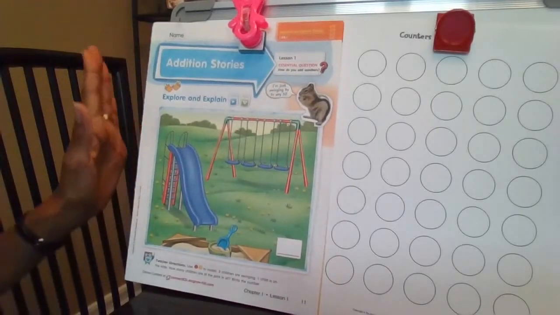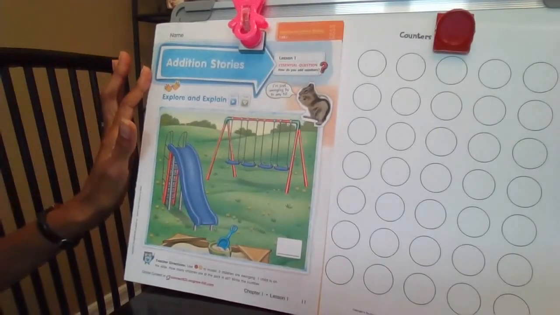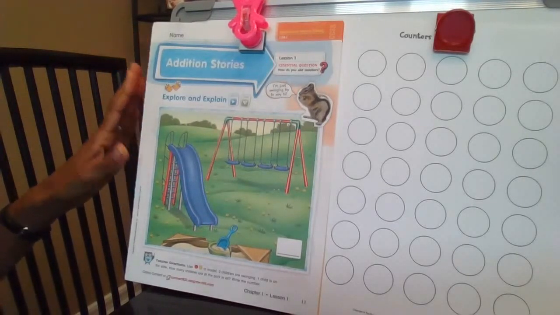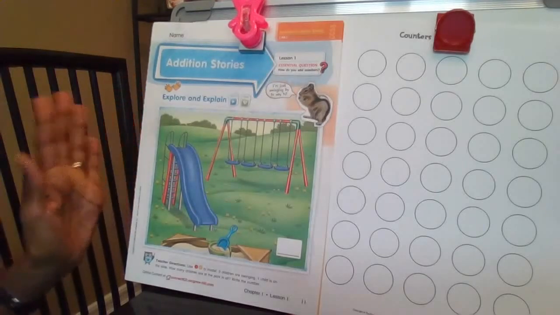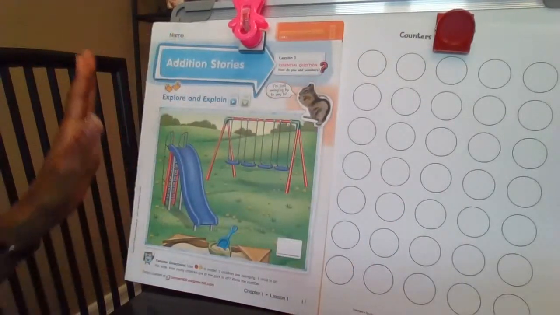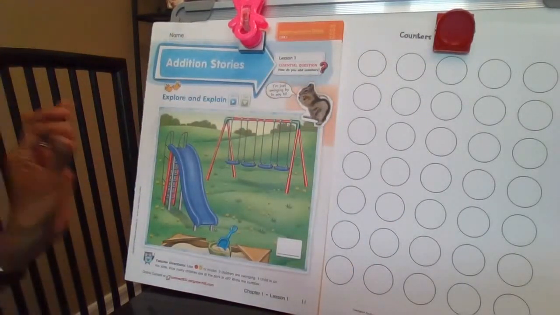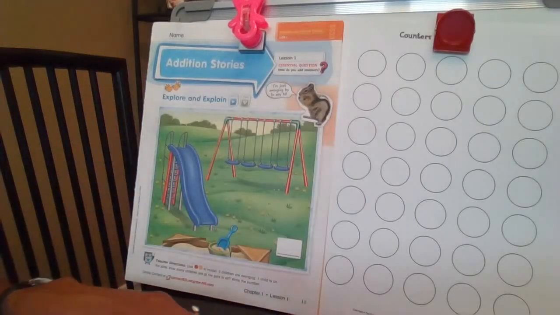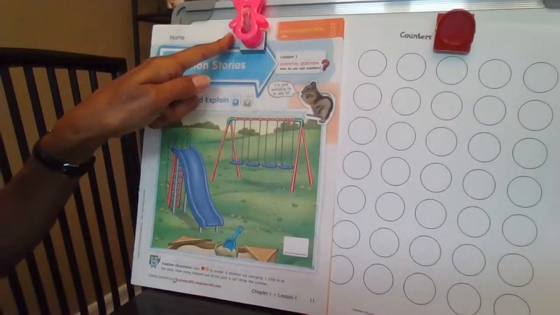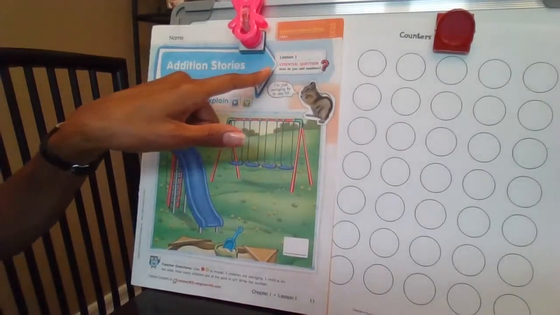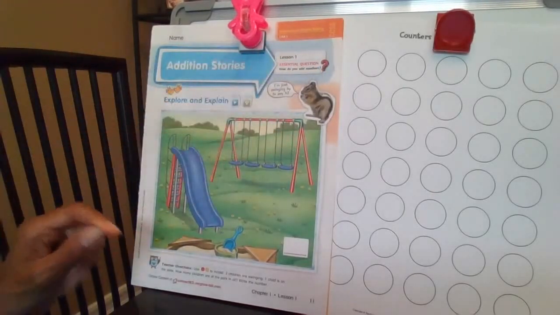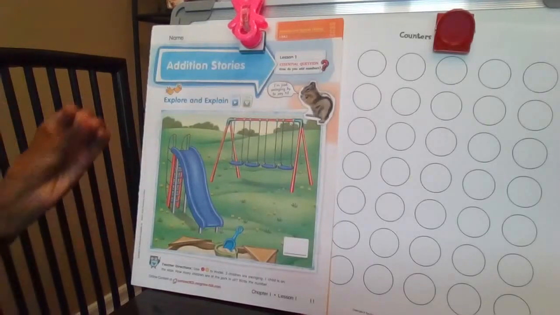Now, here is the worksheet. You got to take out your worksheet. It is located inside your green plastic folder. You'll find the counter sheet, but the worksheet you will find in your colored math folder. All right, so now let's start the worksheet. I want you to write your name on the top. Okay, so lesson 1, central question, how do you add numbers? At the end of this lesson, you should be able to figure out how you add numbers.